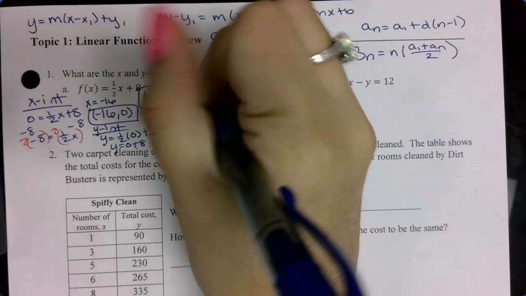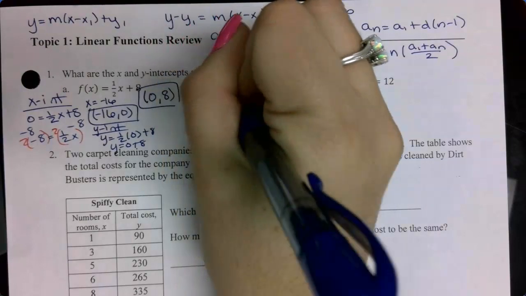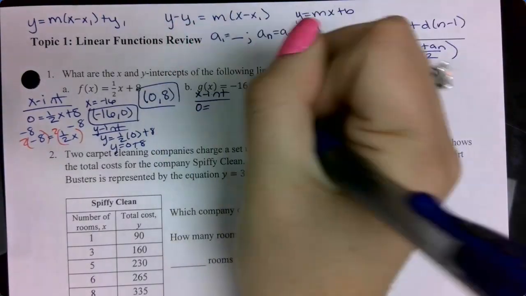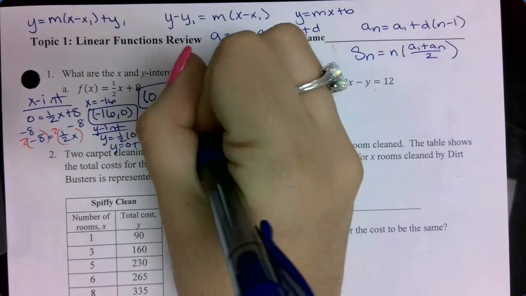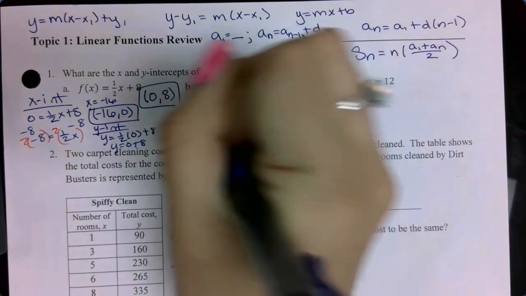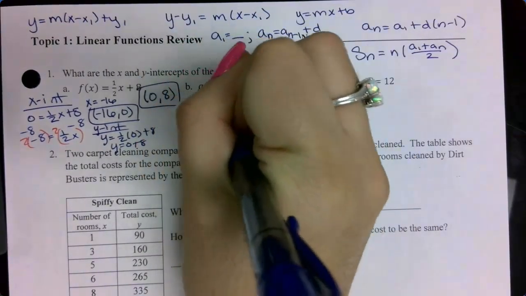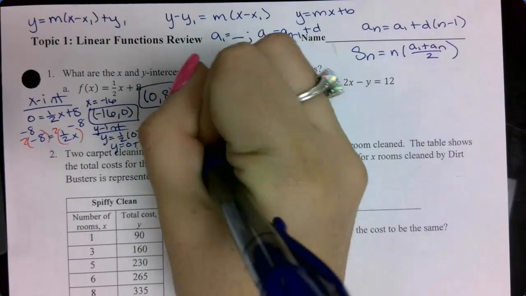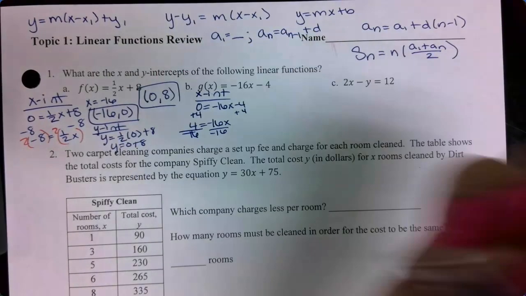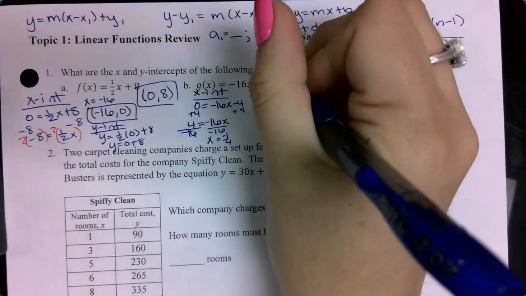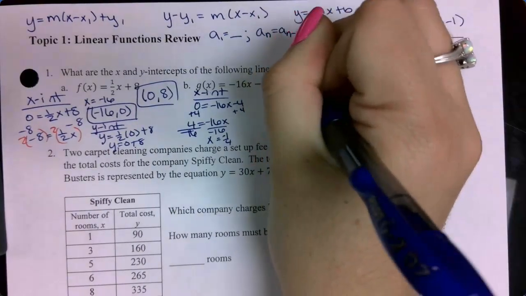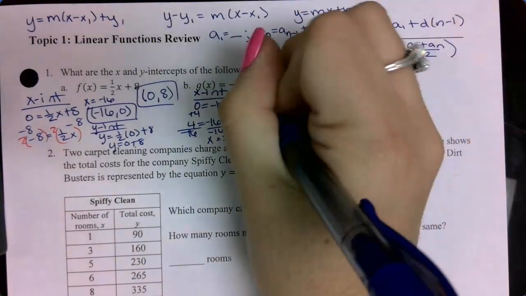Same thing for b. So for my x-intercept, I'm going to plug in 0 for y. And I have negative 16x minus 4. I add 4 to both sides. Get 4 equals negative 16x. Divide by negative 16. This simplifies to negative 1/4. So negative 1/4, 0.